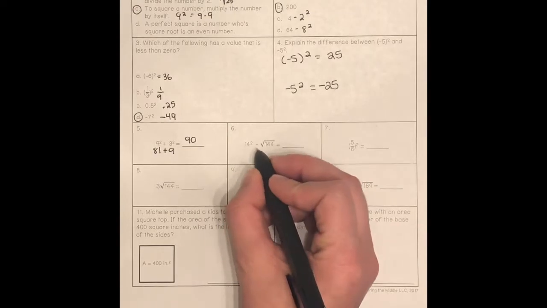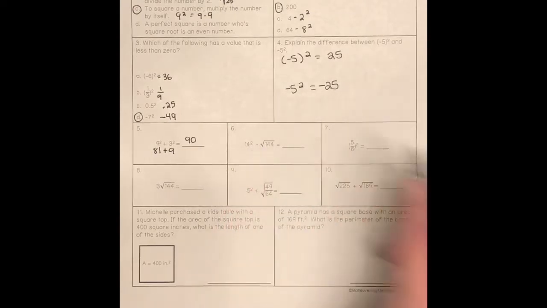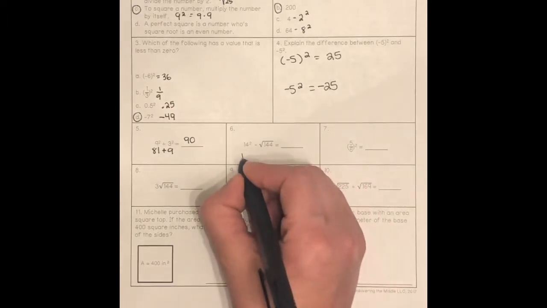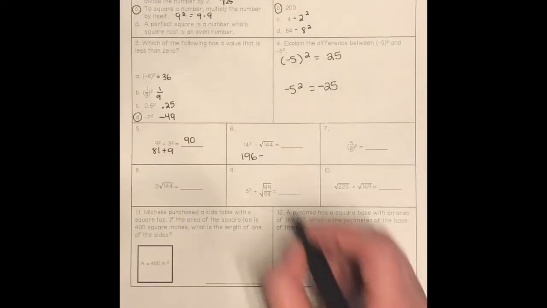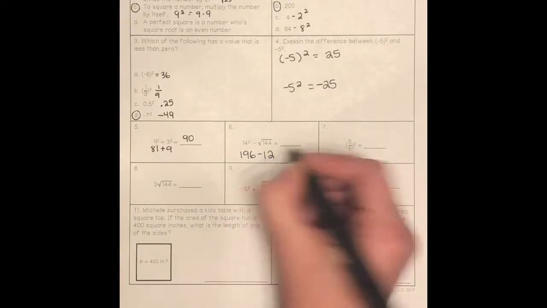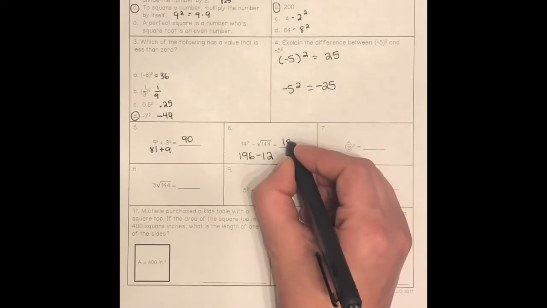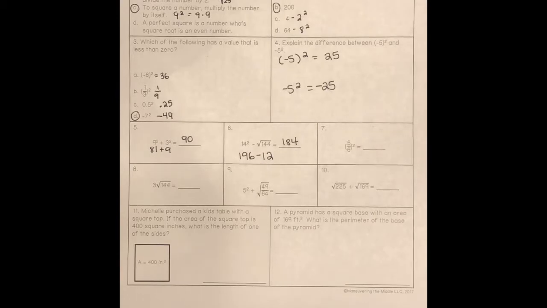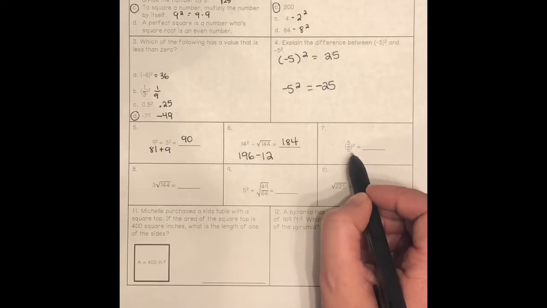Number 6, 14 squared is the same as 196. And then 196 minus the square root of 144, which is 12. So 196 minus 12 is 184. 184.